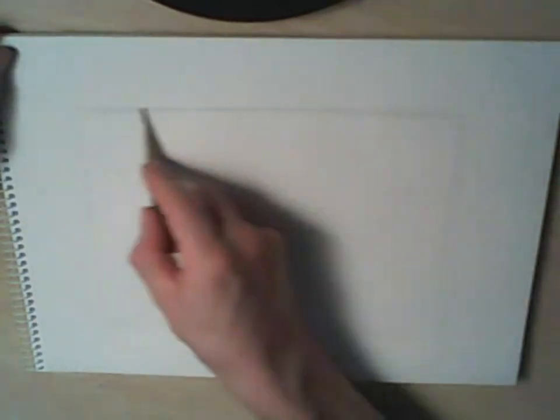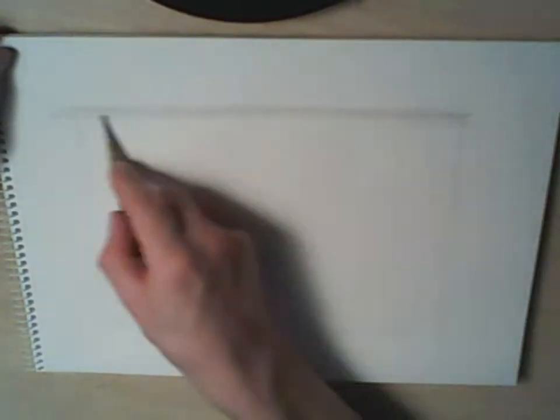I start by setting myself up a little frame that I stick to, so the drawing has some space to breathe, a space to exist in, and have an impact. I think it looks way better if there's a frame around it than if the drawing just goes all the way up to the edge of the piece of paper.